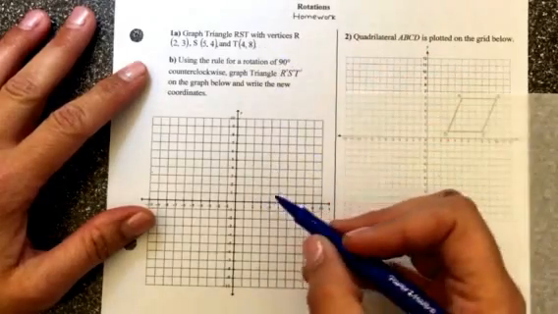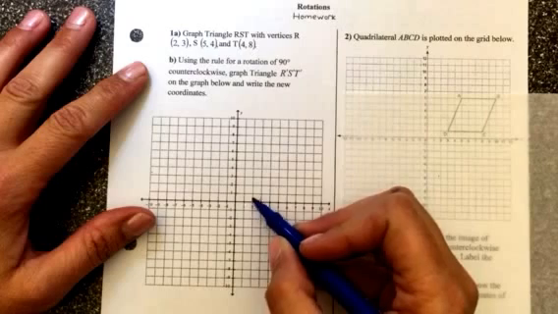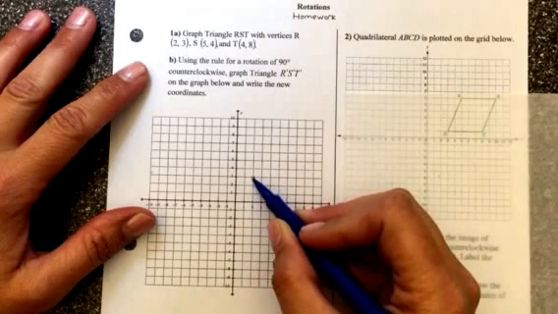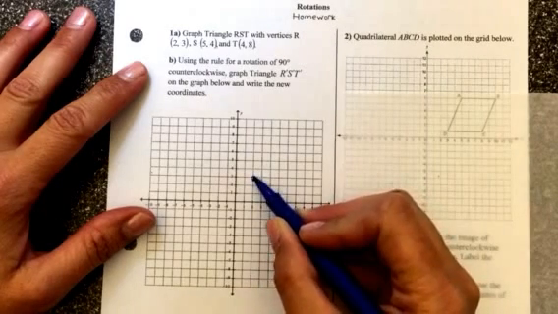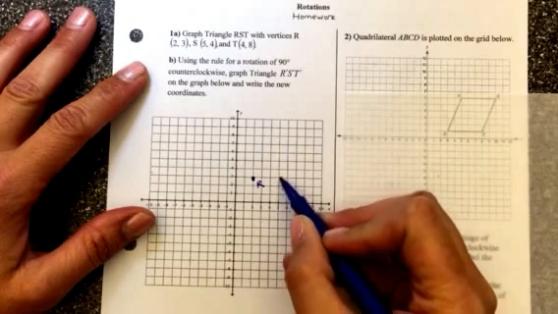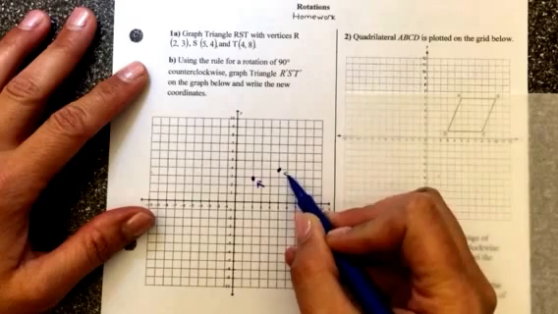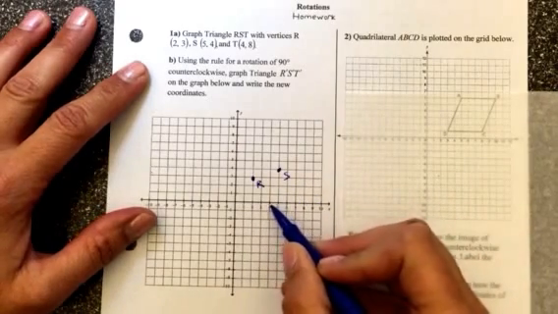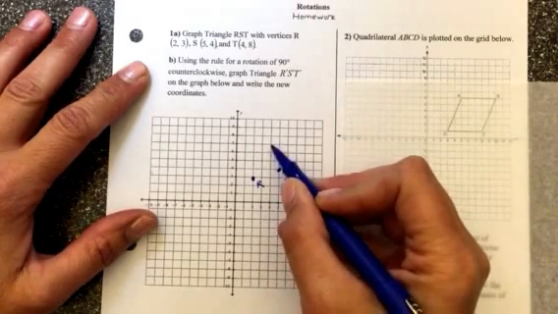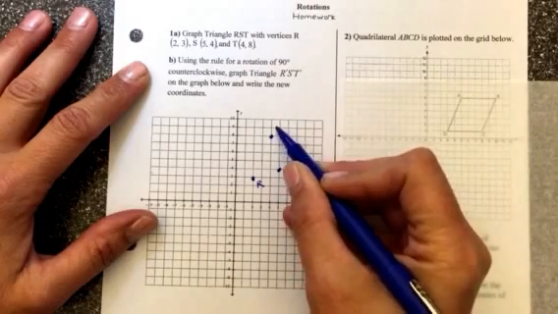Okay, so number 1A says graph the triangle RST with vertices R at (2, 3), S at (5, 4), and T at (4, 8). First step is I need to go ahead and graph this. So (2, 3), that's point R, right, Mrs. Bear? Mm-hmm. And then (5, 4) is point S. And I haven't done this ahead, so I'm doing this live. This is crazy. (4, 8) right there is point T.